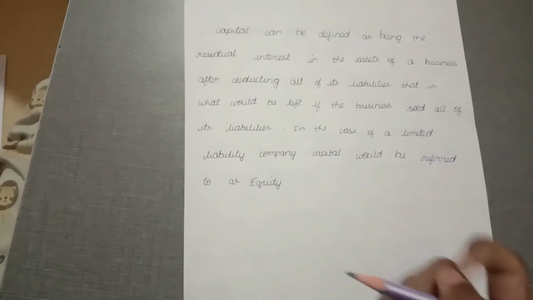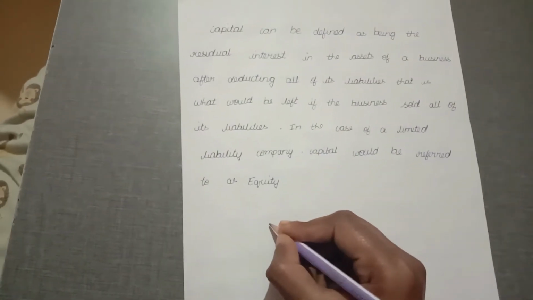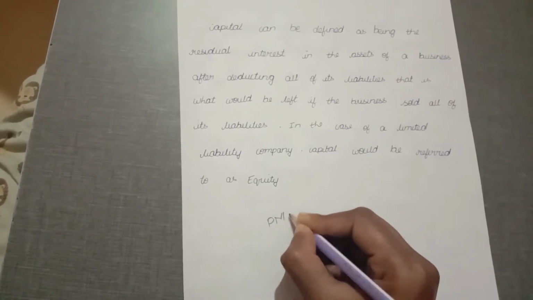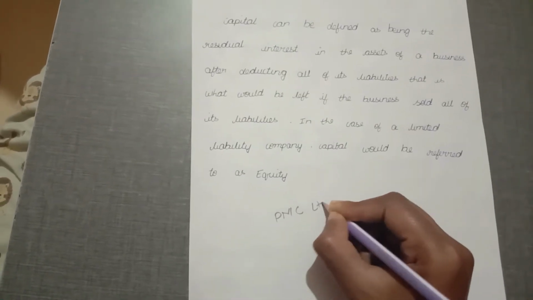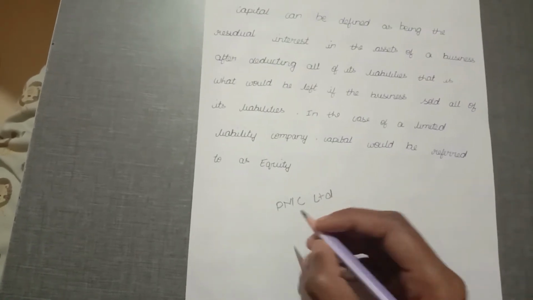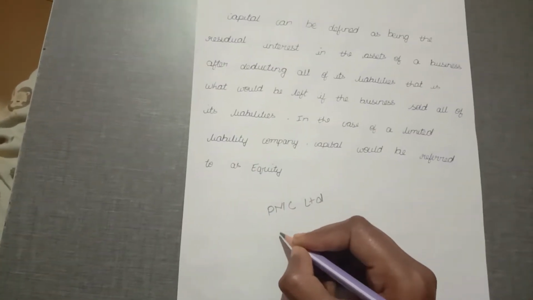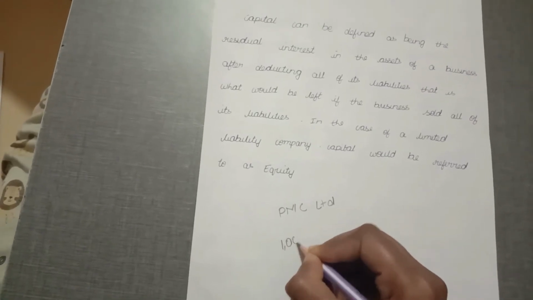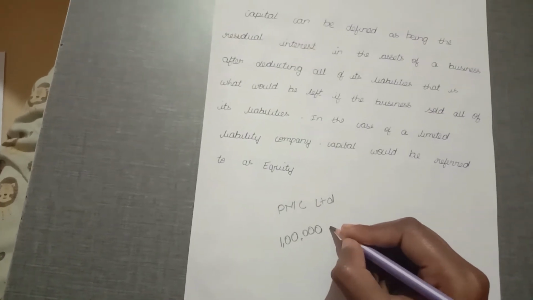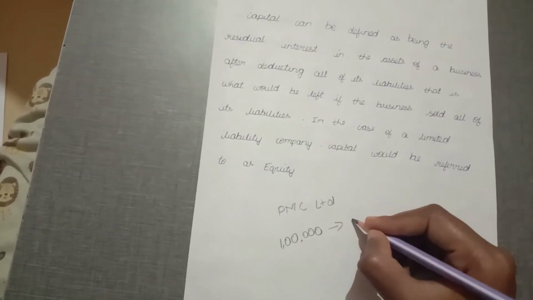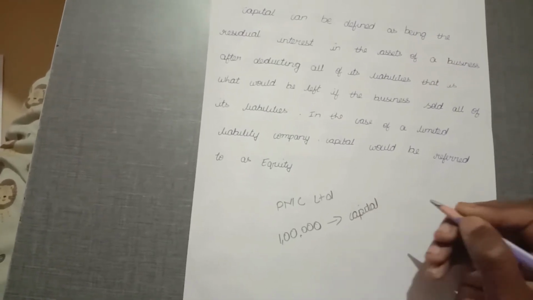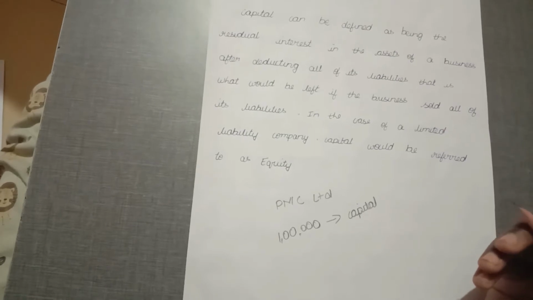For example, if PMC Limited invested 1 lakh rupees in the business while commencing it, that would become the capital for PMC Limited.